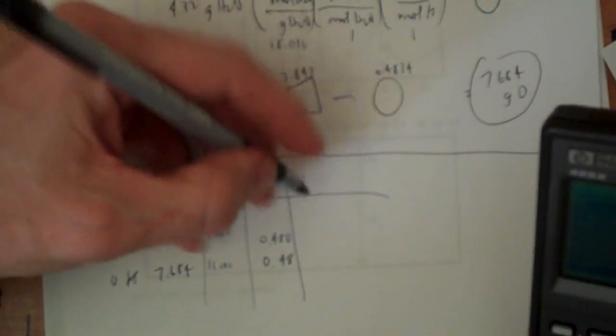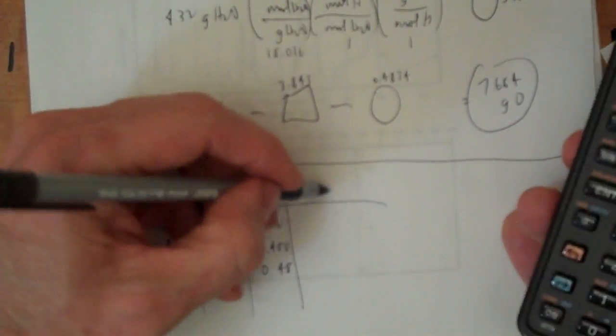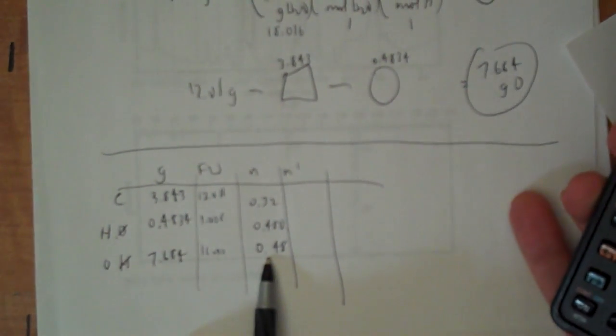This is 0.32. Okay, so now I go through and divide everything by the lowest number.